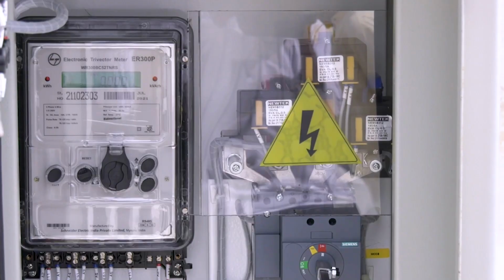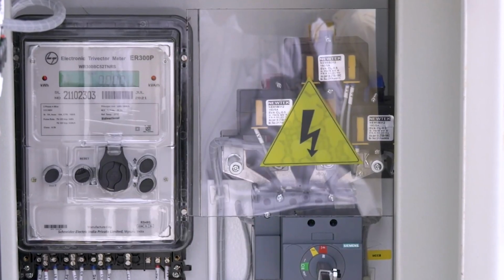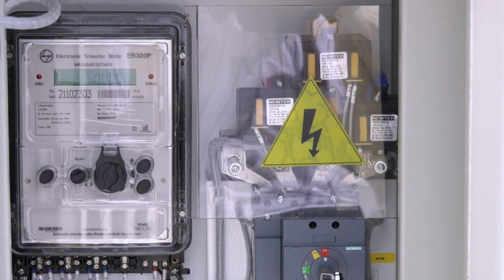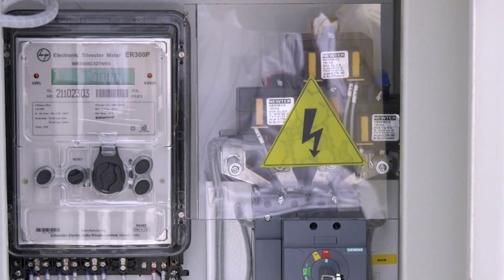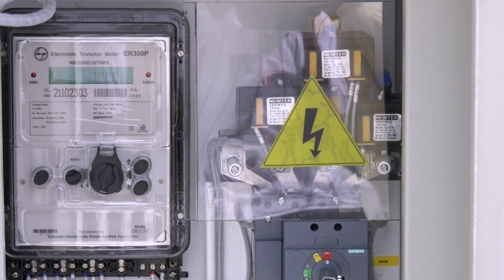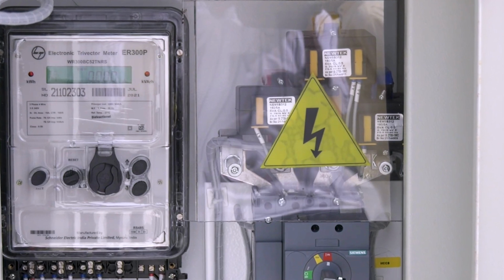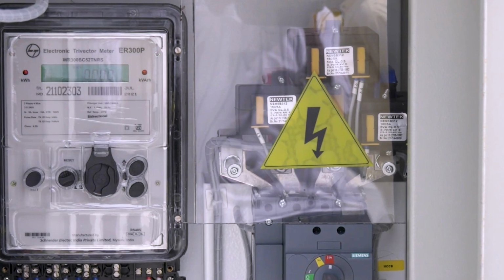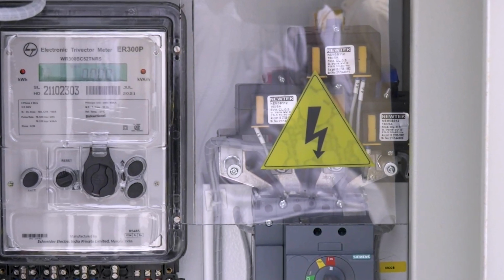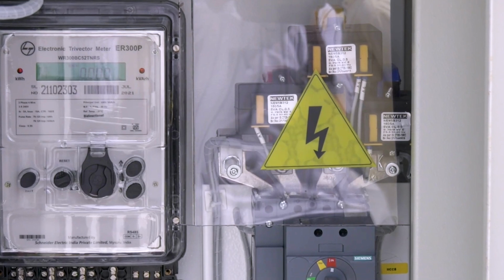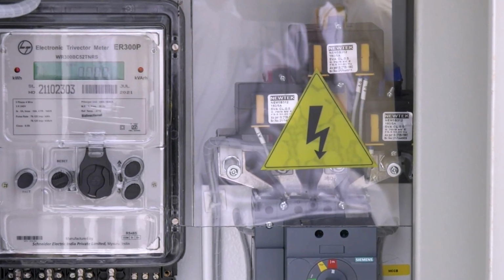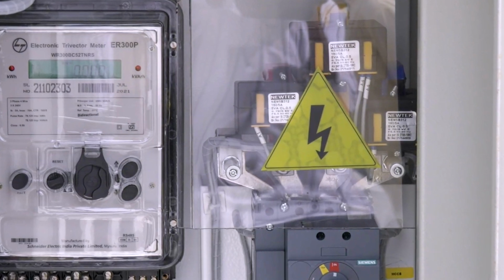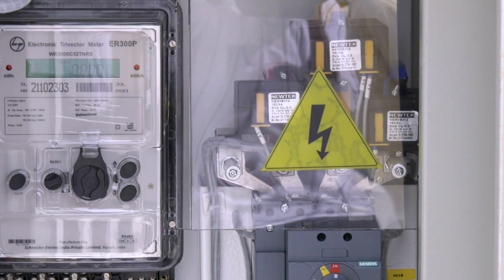This shows a close-up of the electronic trivector meter. The model number is ER300P by L&T within the AC distribution box. The meter is used for measuring and recording various electrical parameters such as kilowatt hours and kilovolt ampere reactive hours. It is a bidirectional meter capable of measuring energy flow in both directions, which is essential for solar power systems that may both consume and feed electricity into the grid. The meter includes an RS-485 communication interface for remote monitoring and data acquisition, enhancing the management and efficiency of the power system.